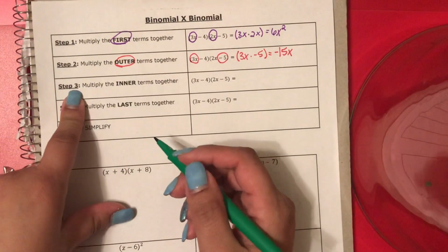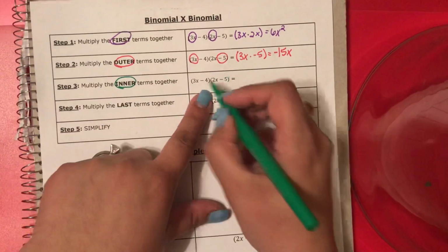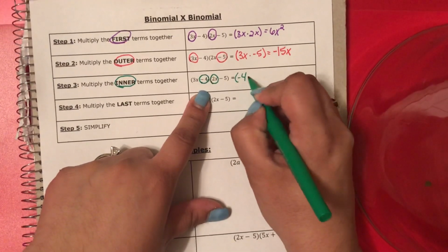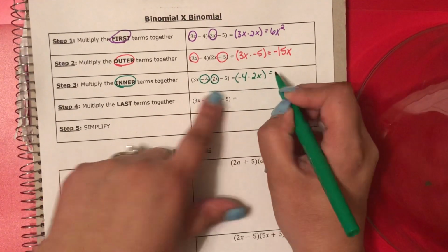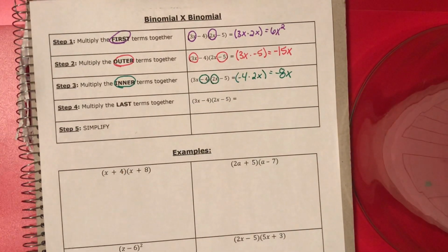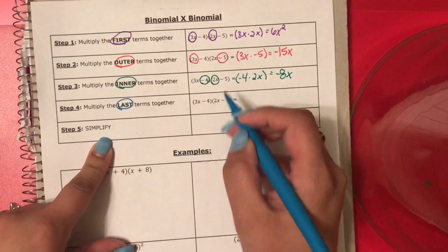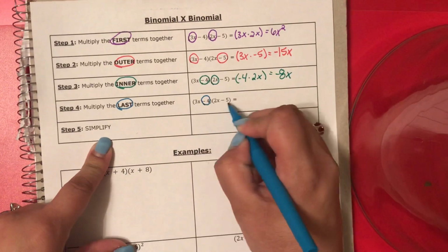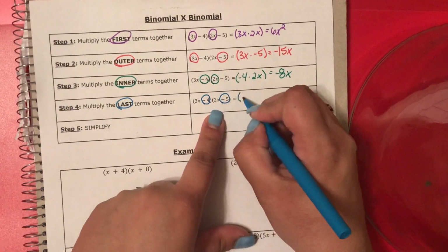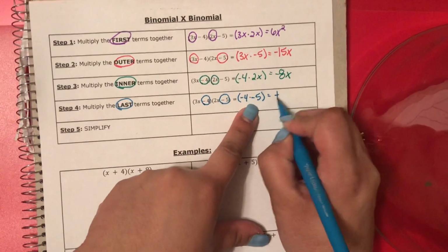My next step is step 3. Multiply the inner terms together. That would be this negative 4 and the 2x. So negative 4 times 2x, and that is going to give me negative 8x. And the last step, or step 4, is to multiply the last terms together. So negative 4 and negative 5, because they are the last terms in each set of parentheses. So that gives me negative 4 times negative 5, which gives me positive 20.